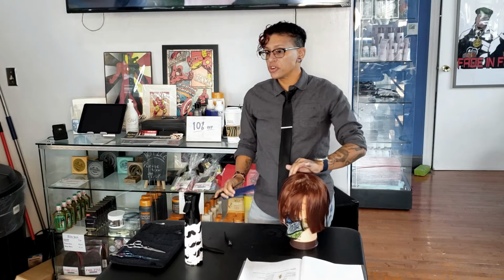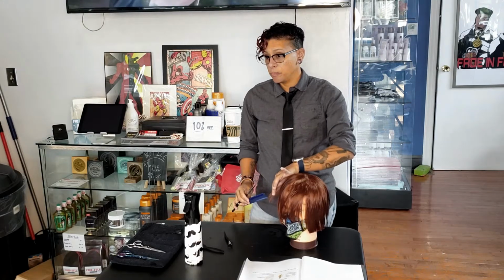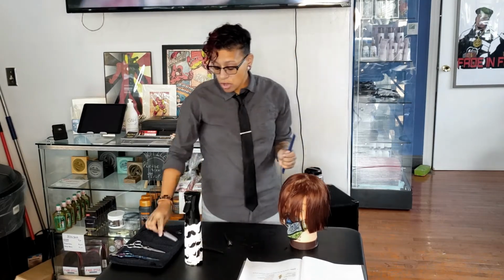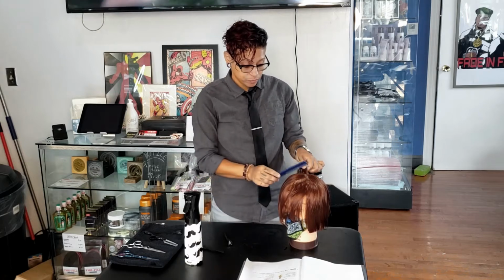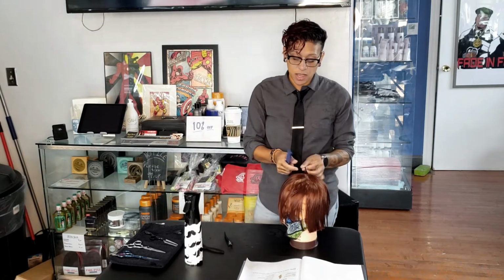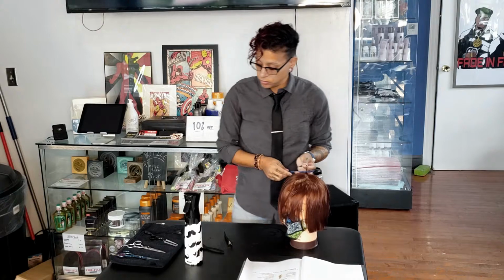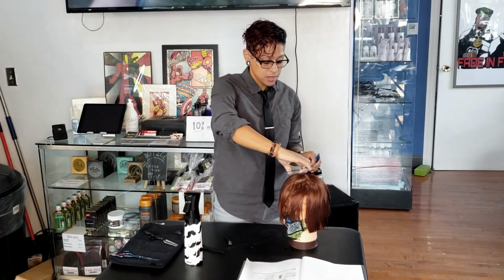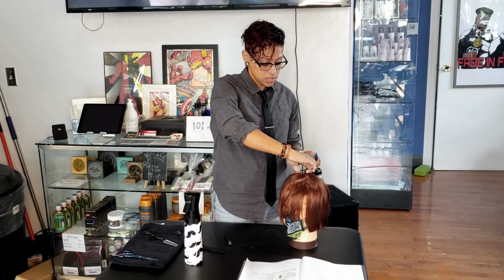That is more for character and definition, okay? You can also do it with the scissors, again twisting the hair and slide cutting on the twisted hair. Okay.